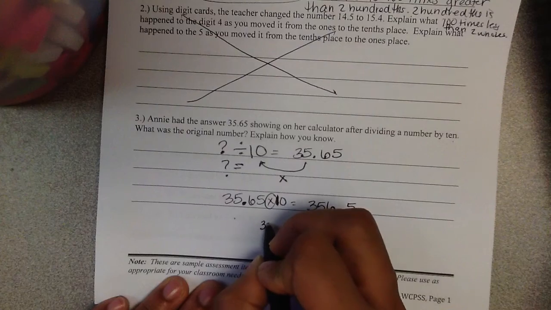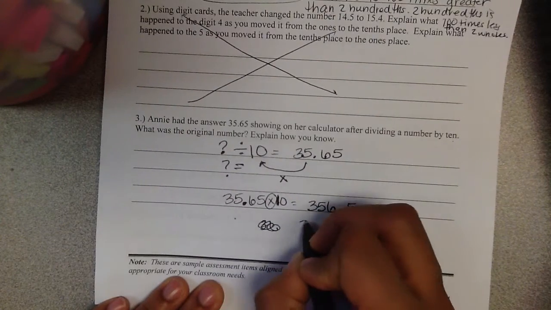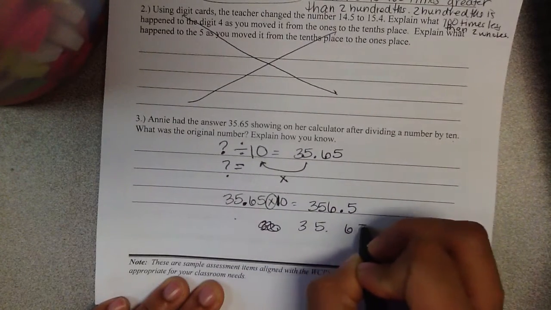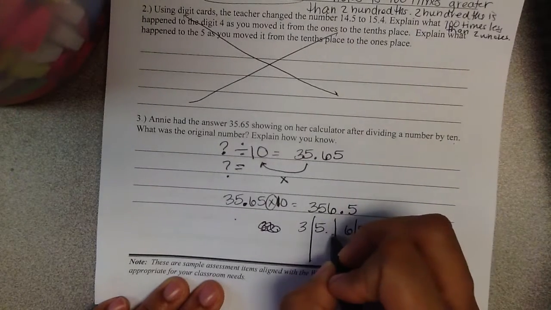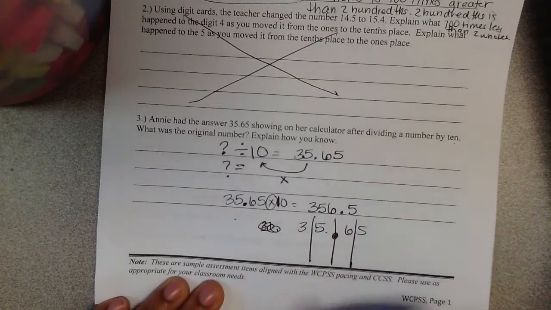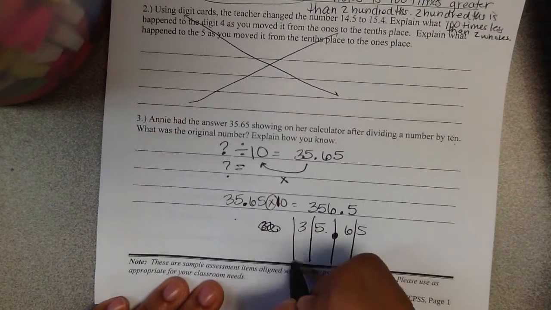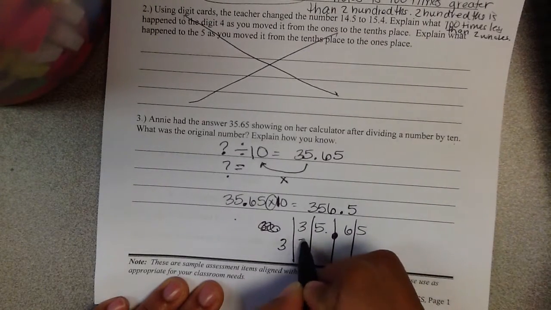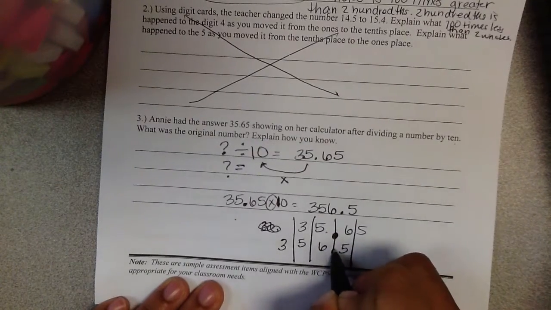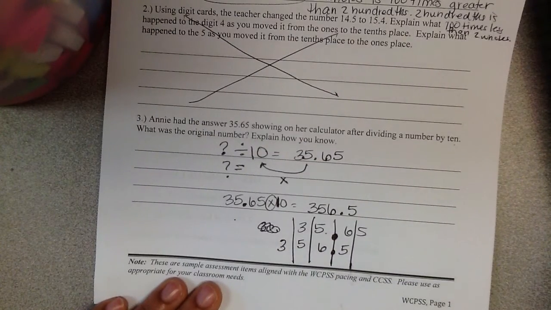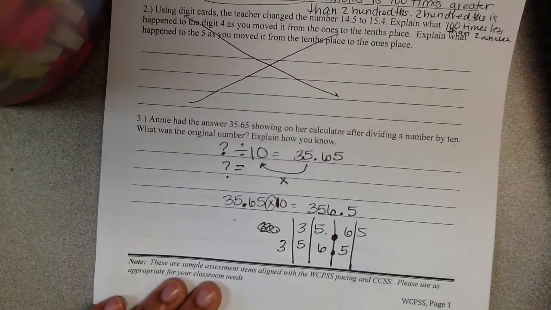Remember, if I look at it place value by place value, all my digits shift one place value, so the 3 would be here, the 5 would be here, the 6 would be here, and the 5 would be here. So it would be 356 and 5 tenths. Okay.